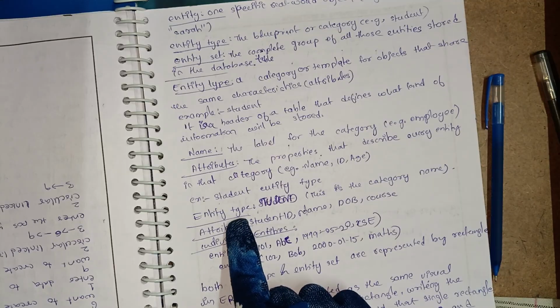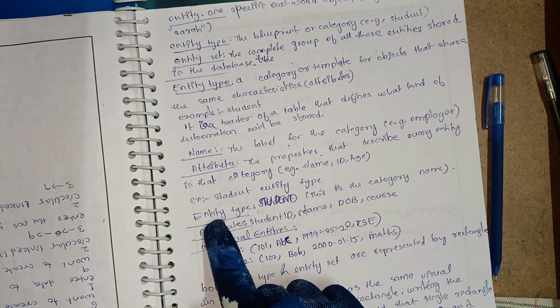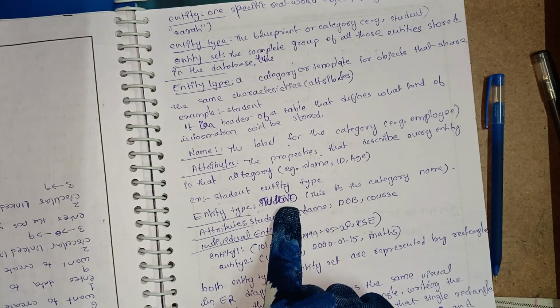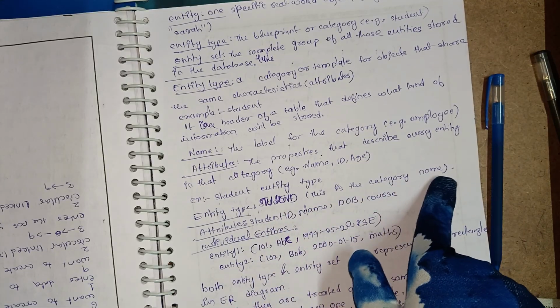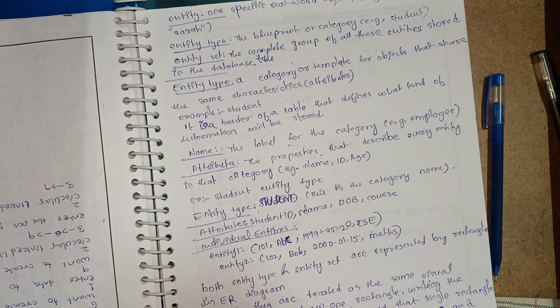Then entity type, example is a student entity type. Entity type is student. Okay, this is the category name, means about which topic the table is established. That's the category.